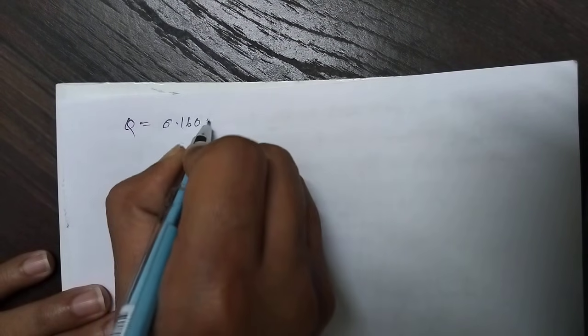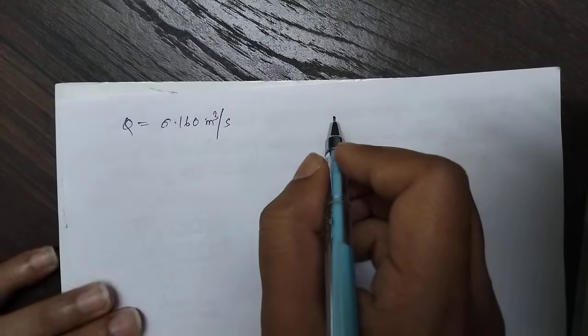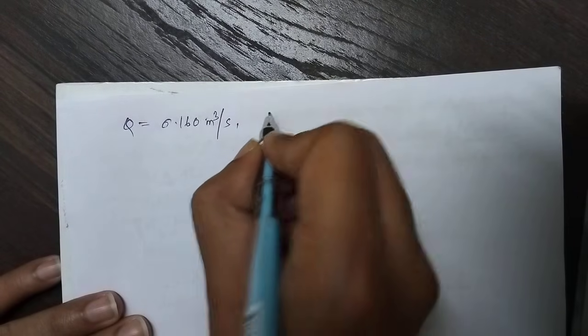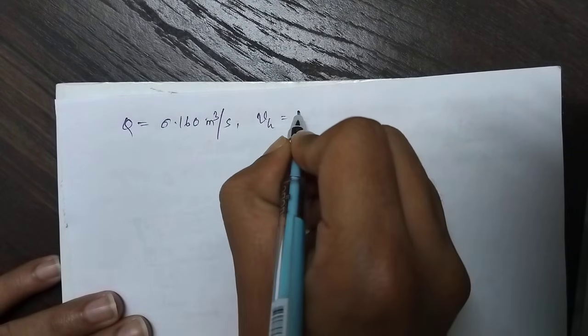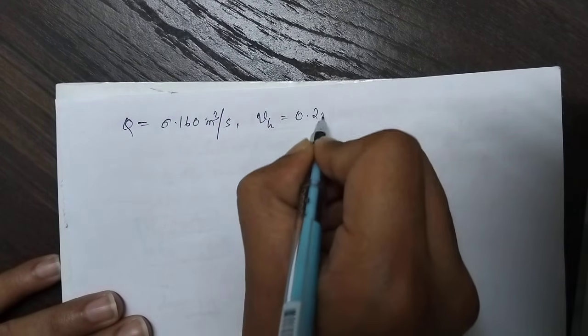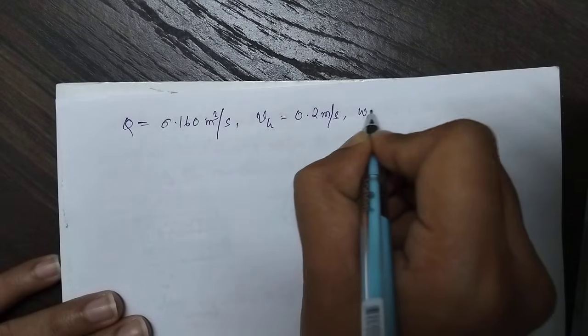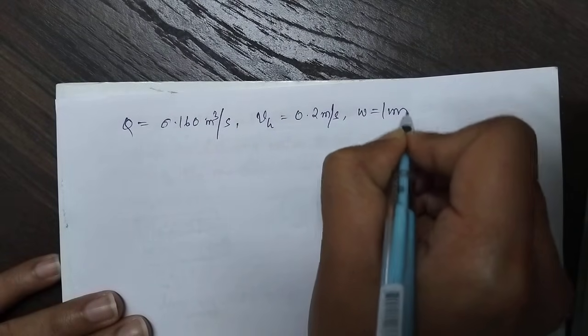So what is given? The flow rate Q is 0.160 meter cube per second. Then horizontal velocity VH is given, which is 0.2 meters per second, and width is 1 meter.